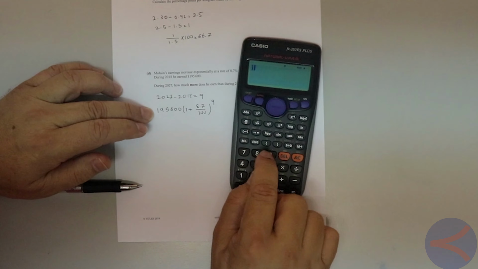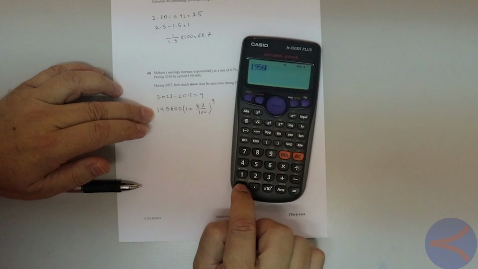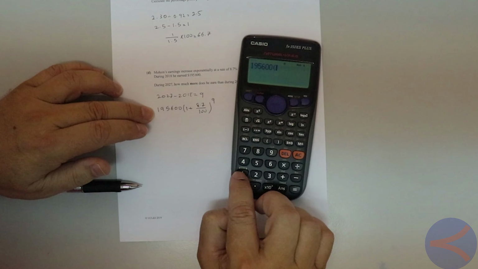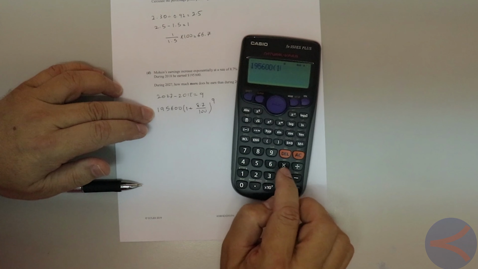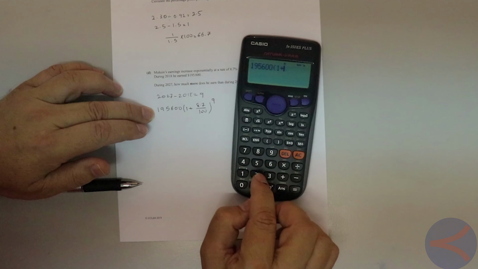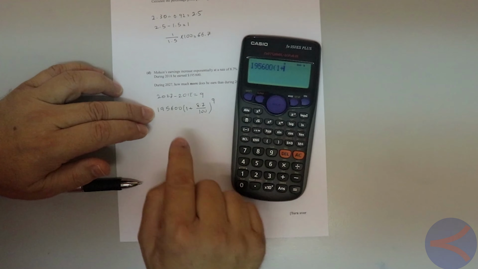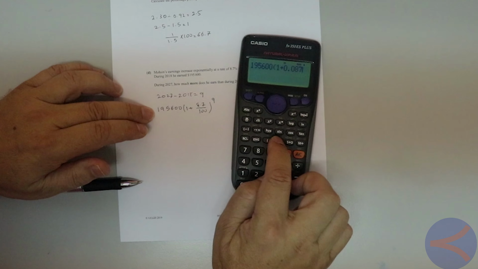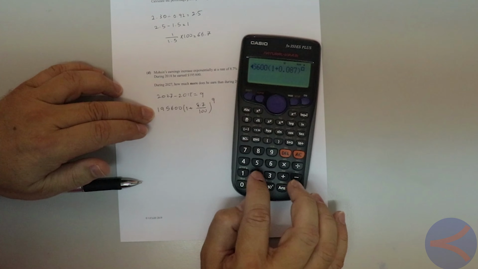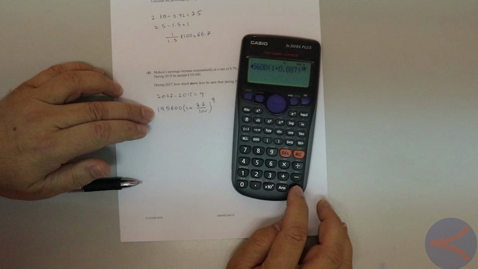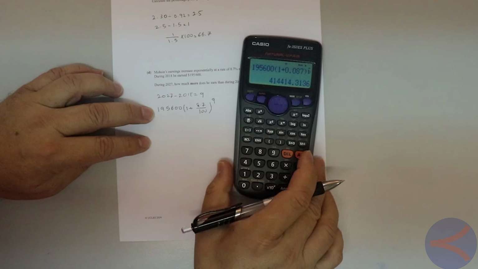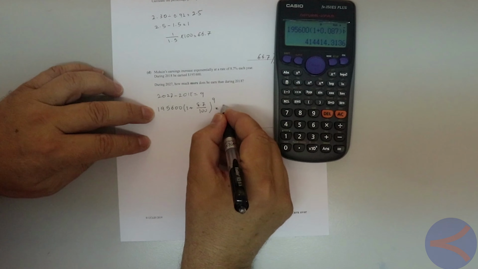Therefore, this is 1,956,000 open bracket 1 plus, I can just divide this, it is 0.087 close bracket power 9. Therefore, now let's see how much we are going to get. This is the amount he will earn in that year.